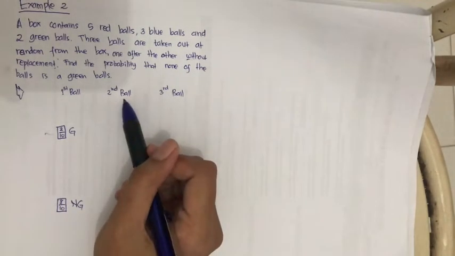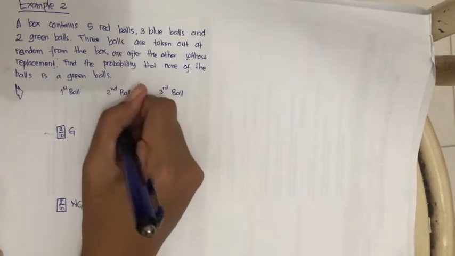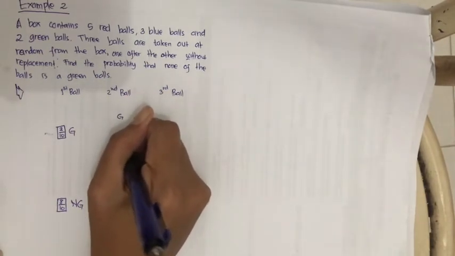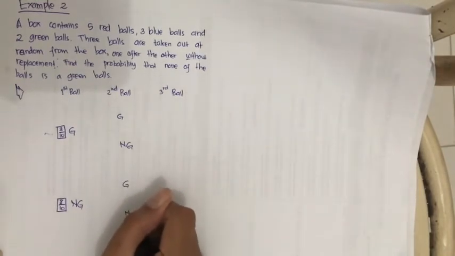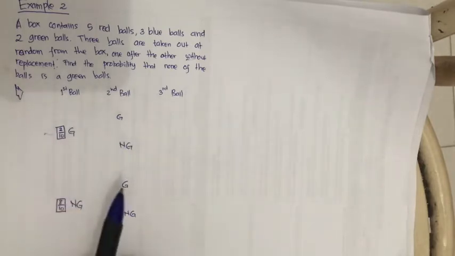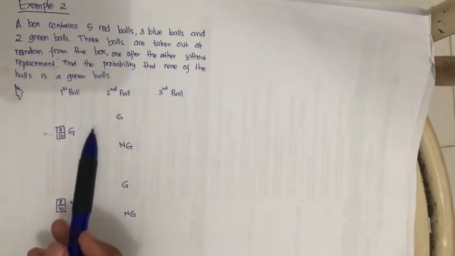And then for the second ball, also green and non-green. If for the first experiment we get a green ball, it means for the second experiment we just have one more green ball, and the sample space becomes 9, right?